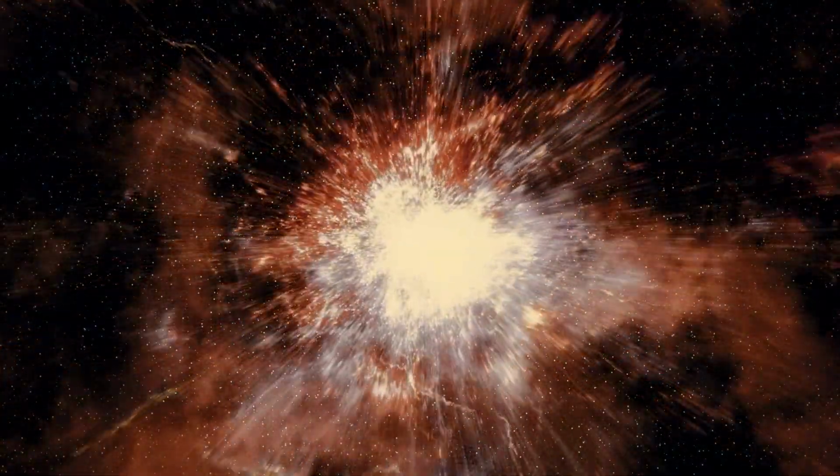Precisely. The BAOs act as a standard ruler that cosmologists can use to measure the expansion history of the universe and double-check our models of how structures formed. It's amazing how scientists can piece together the history of the universe from these subtle clues, like cosmic sound waves frozen in time.